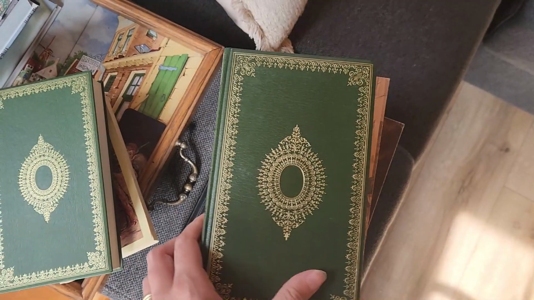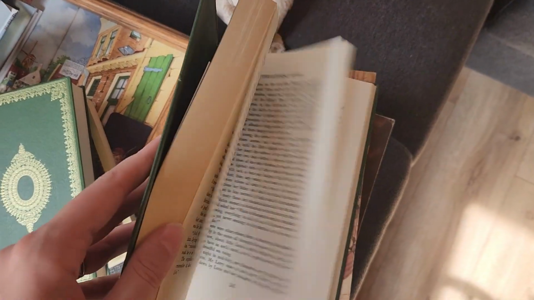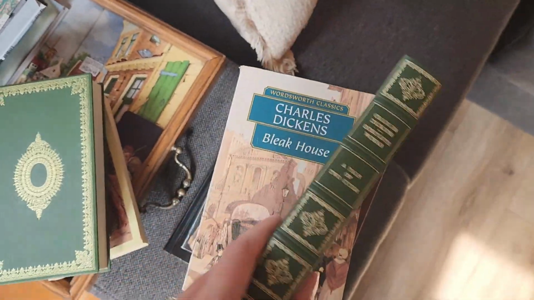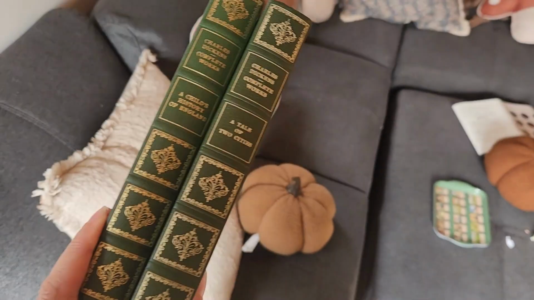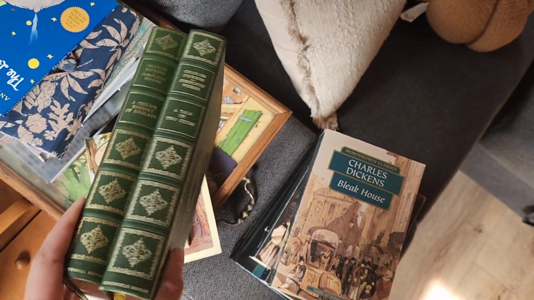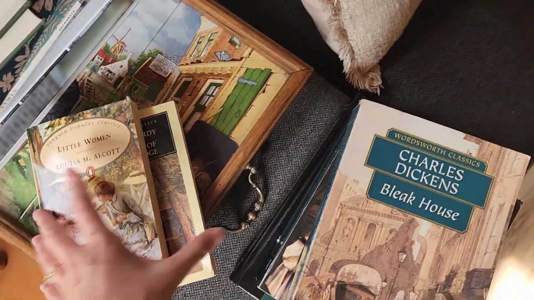And then I have a twin book, A Tale of Two Cities by Charles Dickens. So excited about these and so excited to display them. They're actually kind of giving me like a wintry Christmas vibe, so maybe I'll put them out at Christmas time. Ideally, I could give them a read before that, but we will see.